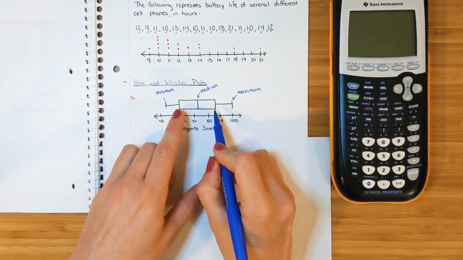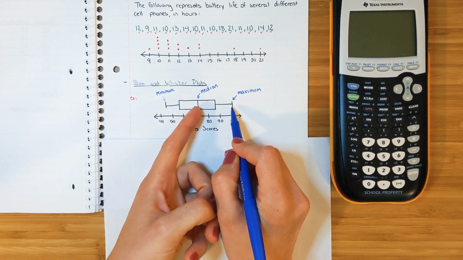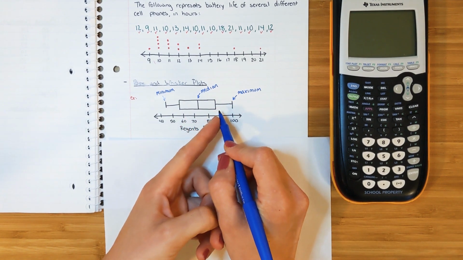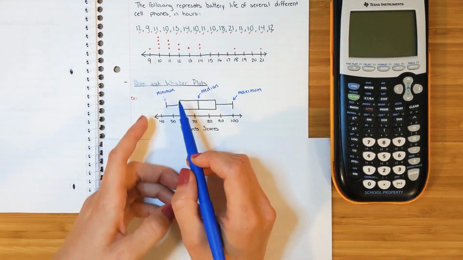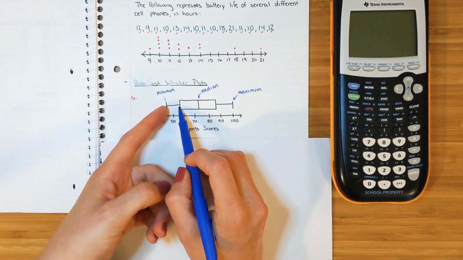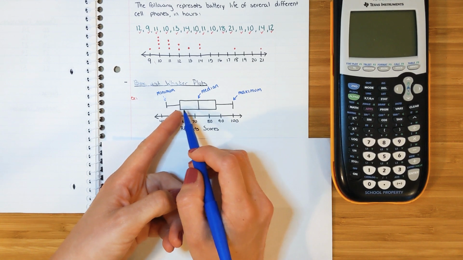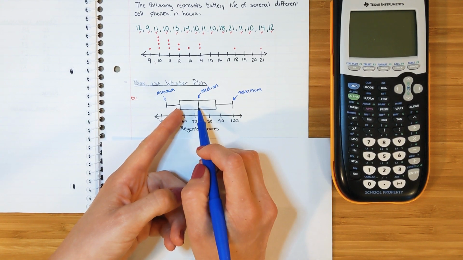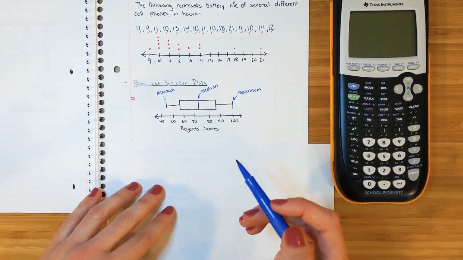Okay, now these last two, these also split our halves into halves again. So this box and whisker plot is actually divided into 4 segments. You've got 25% of your data falling in between the minimum and this value. Then you've got 25% of your data in between this value and the median, and then another 25% to make up the full 100.